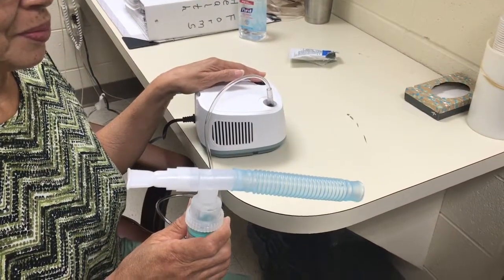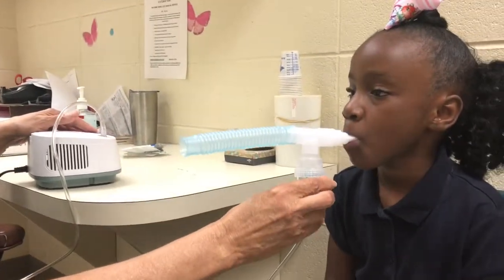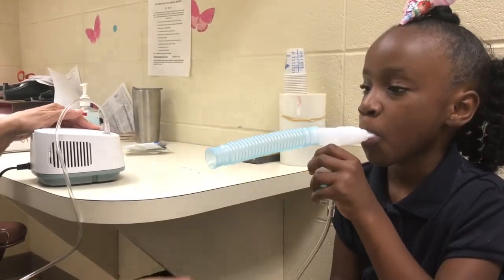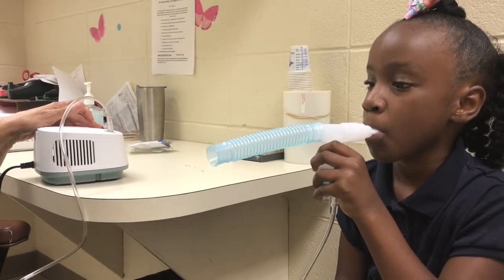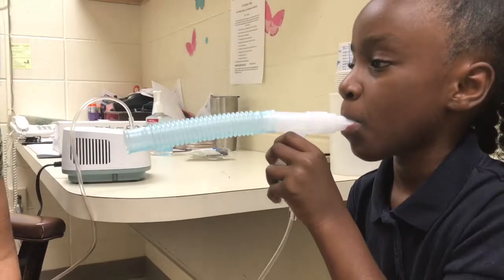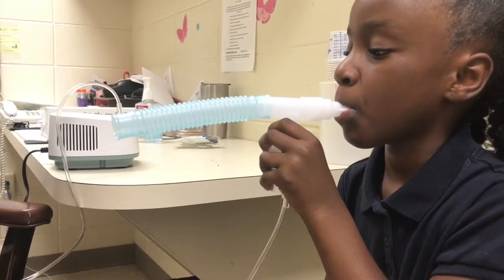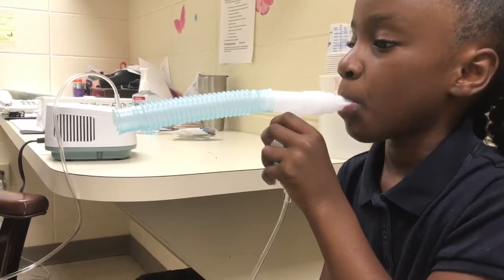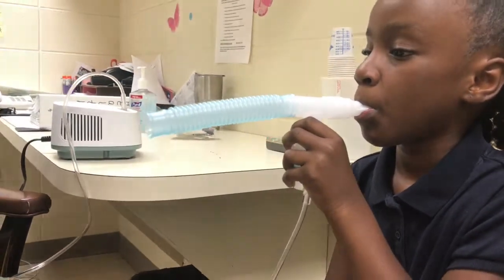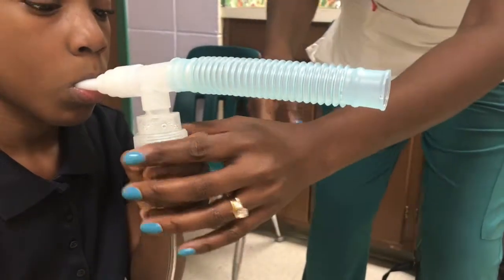Using the mouthpiece with an older child, or if a face mask is unavailable, encourage the child to take slow, deep breaths through their mouth, inhaling as much of the medication as possible. It normally takes approximately 5 to 10 minutes to complete the nebulizer treatment. Toward the end, you may begin to hear a sputtering sound as the medication level decreases.